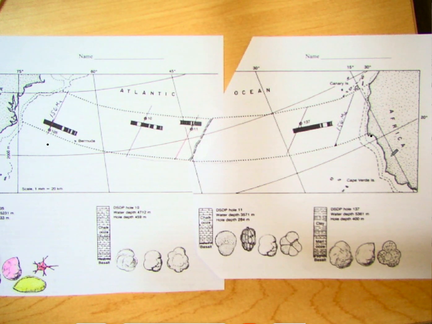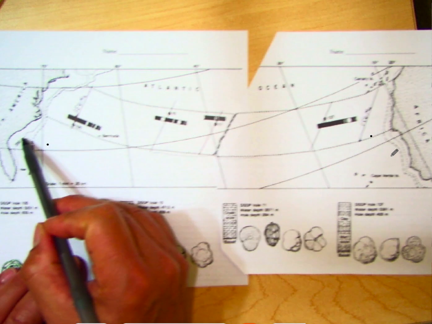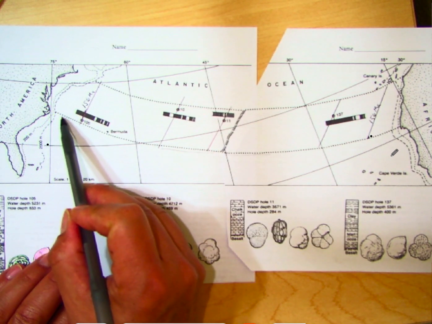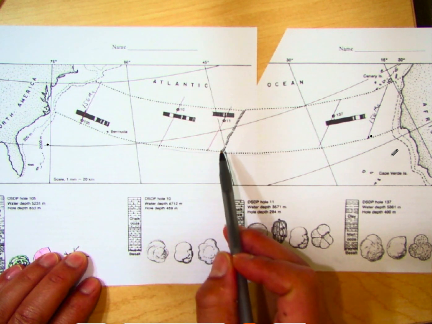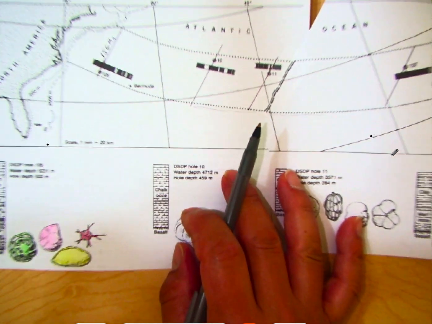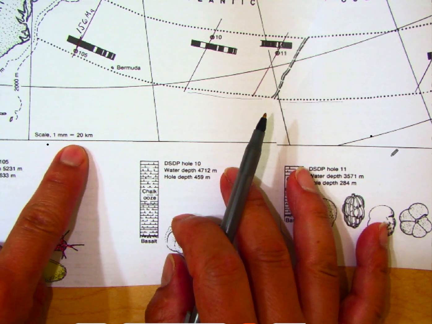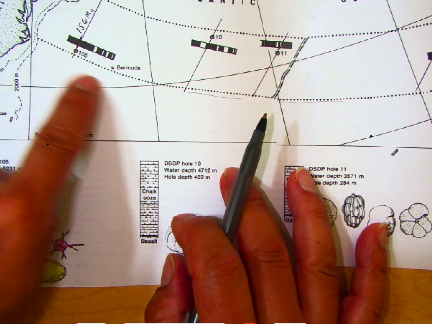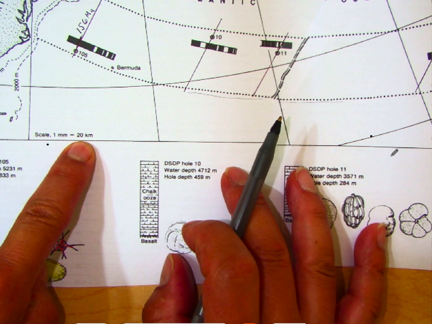If we look at that, you'll see that there's this 200-meter depth along North America. So we want to measure from there along this dotted line that goes by Bermuda, all the way to the ridge axis, right? We want to measure that distance. And note one important difference for this map: the scale now is 1 millimeter is 20 kilometers. So figure out how many millimeters you have here, multiply those by 20, and you'll get your distance in kilometers.